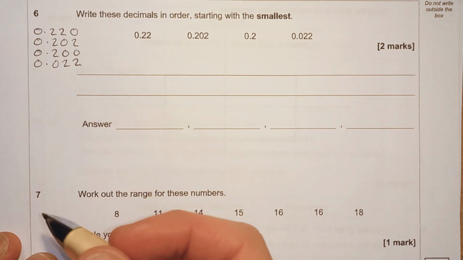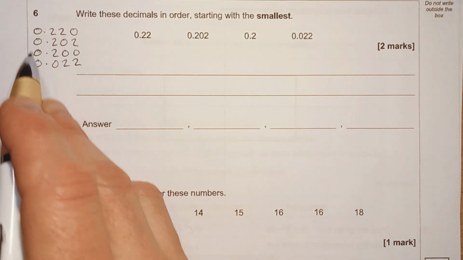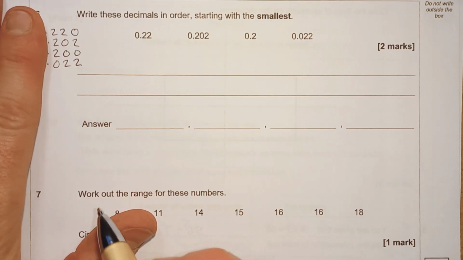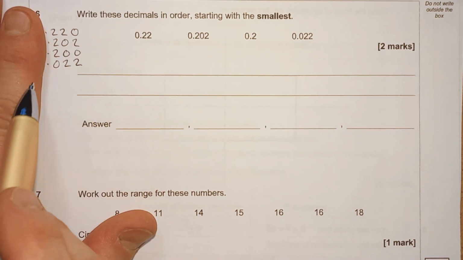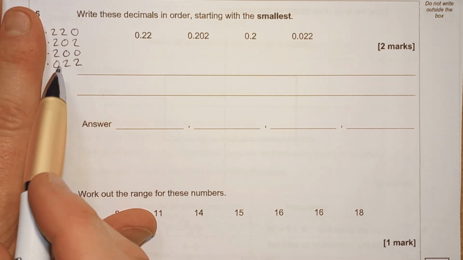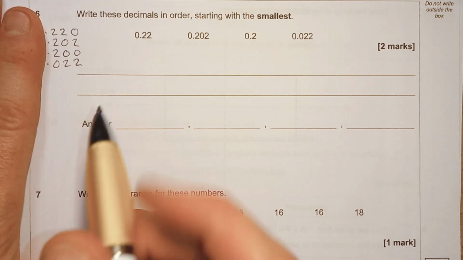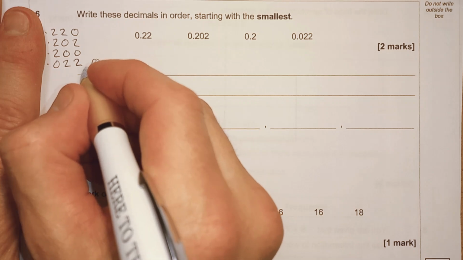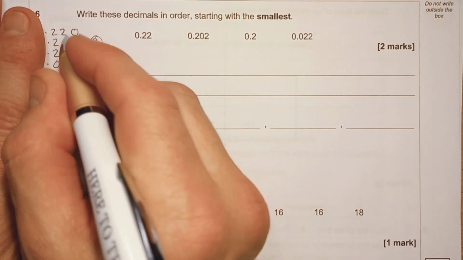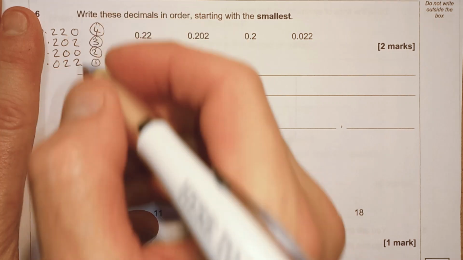And now, to make it even easier to compare, I can say, well, they're all 0 point something. So I can ignore that because it's the same for all of them. And just say, well, which is the smallest number? We've got 220, 202, 200, or just 22. Well, 22 is clearly the smallest. Then 200, then 202, then 220.